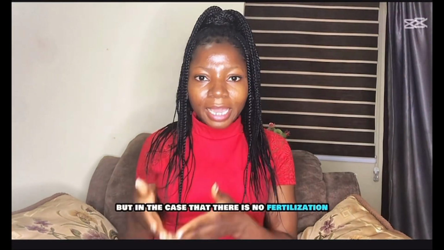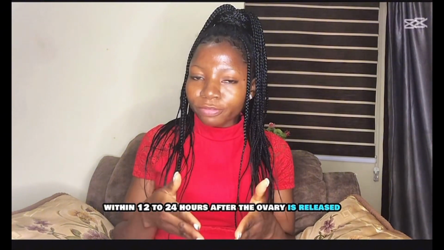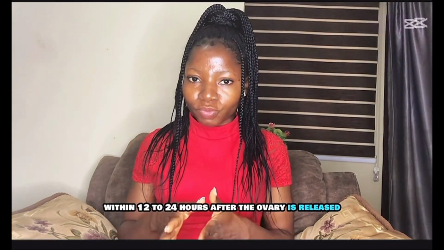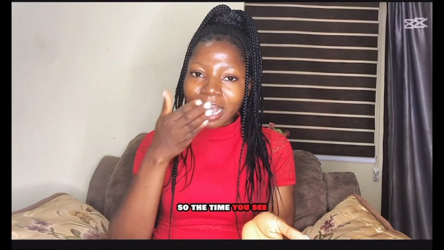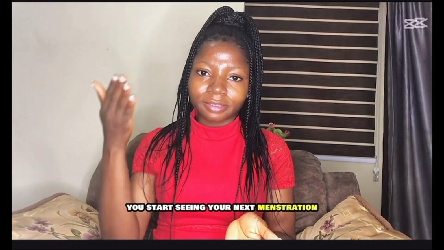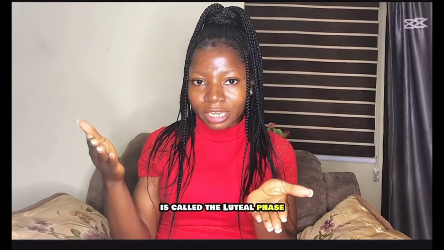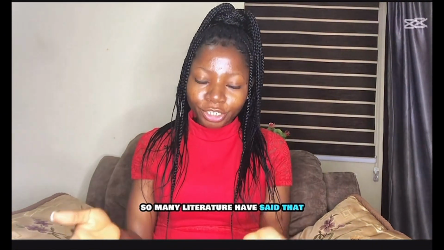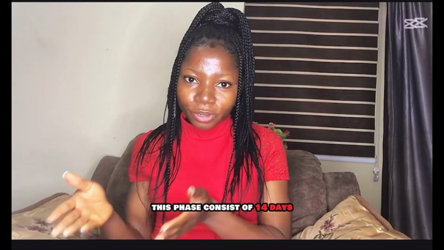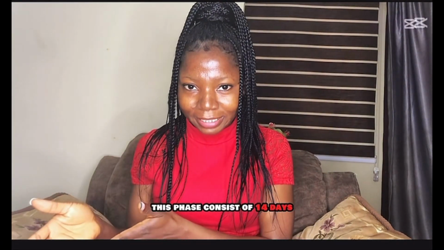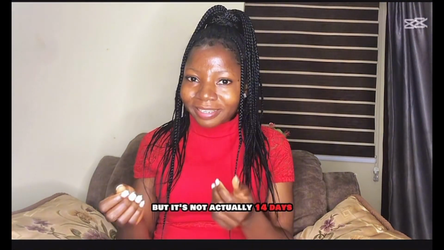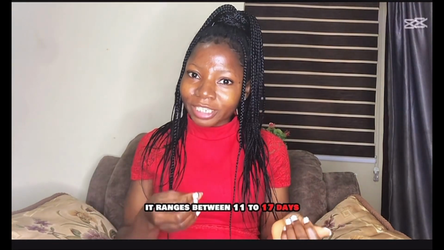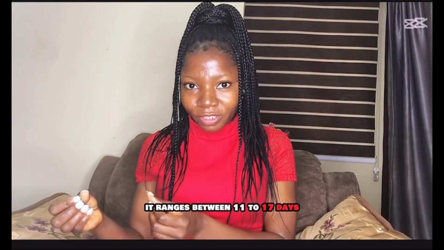The most mature ovary is then released, and this ovary is expected to be fertilized by a sperm. But in the case that there is no fertilization, it will be reabsorbed within 12 to 24 hours after the ovary is released. So the time that this ovary is being released until the time you start seeing your next menstruation is called the luteal phase. So many literatures have said that this phase consists of 14 days. So now you see the reason we are subtracting 14 days. But it's not actually 14 days. It ranges between 11 to 17 days.